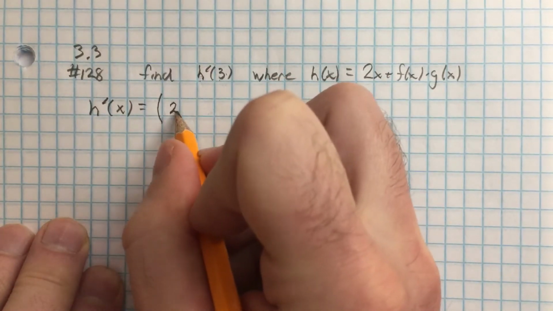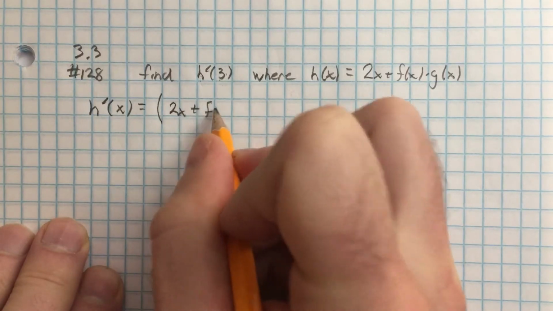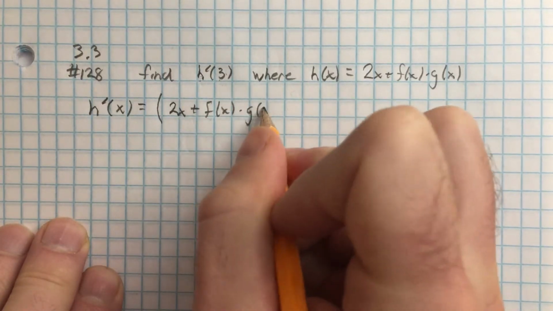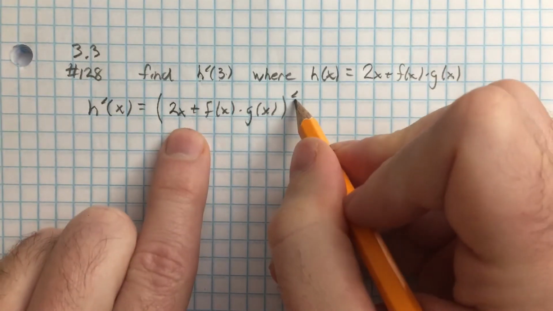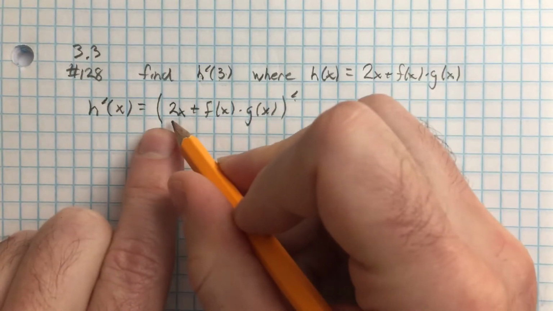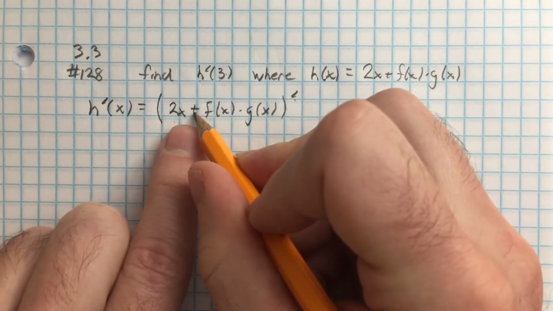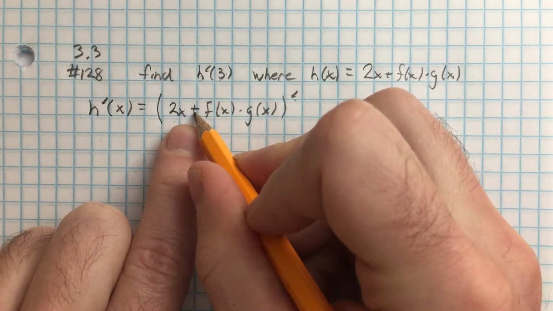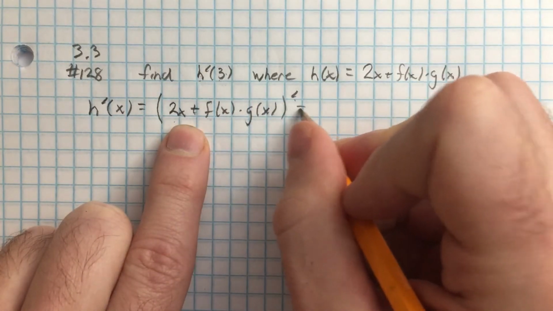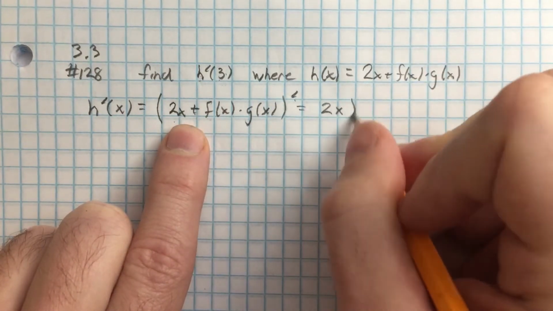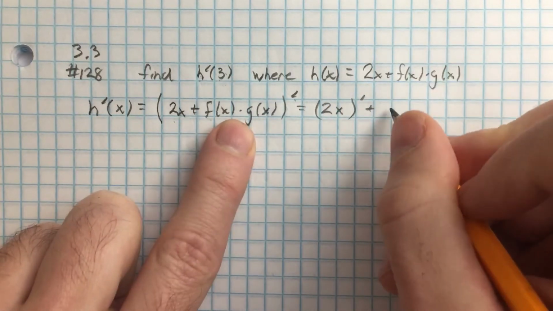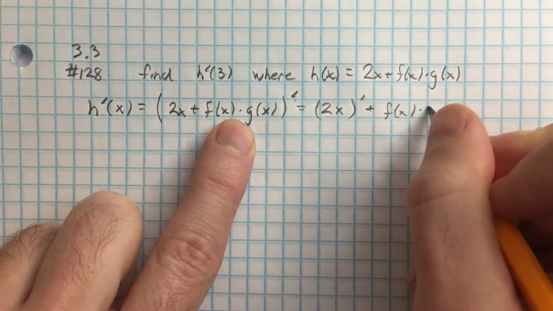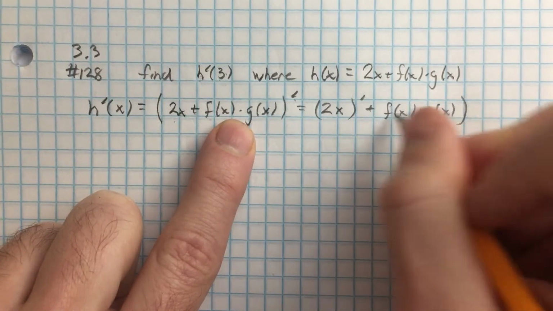So h prime as a function, before any 3's are plugged in, will be, again, in slow motion in a sense, the derivative of 2x plus f of x times g of x. Take the derivative. So the derivative will distribute across here because I have two terms, right? I'm looking at the add here, the sum, as being the most outer operation that's happening arithmetically. So we should have the distribution of the derivative across that sum to these two pieces, one of which is a product, but that doesn't matter. It still just distributes across the sum in the regular way.